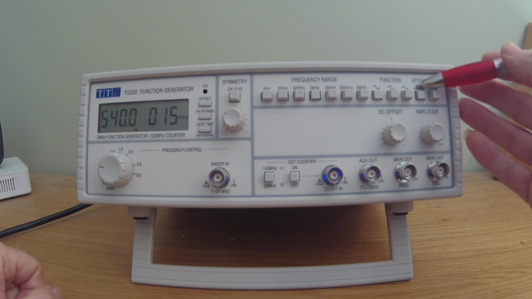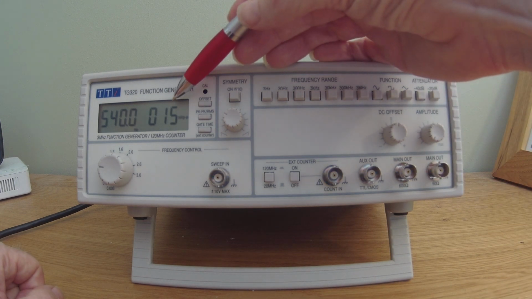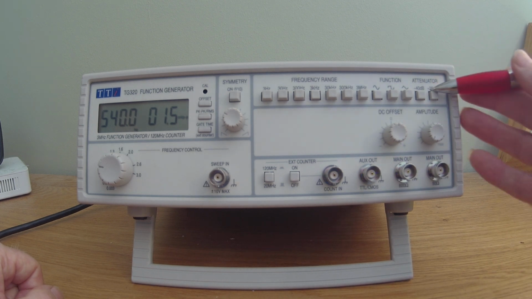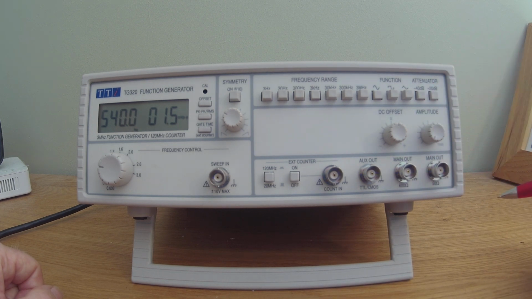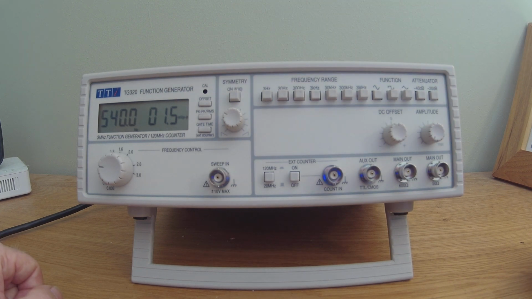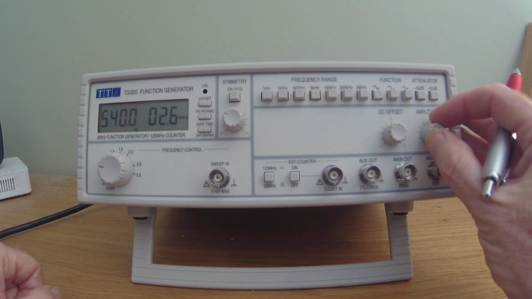So I use the minus 40 dB, and you'll see there I've gone down to 15 volts peak to peak, sorry, 150 millivolts, and when I press in the minus 20 dB for additional attenuation, I'm down to 1.5 millivolts. So now I'm in a position where I can adjust this for the 10 millivolts peak to peak that I'm setting the function generator up for.